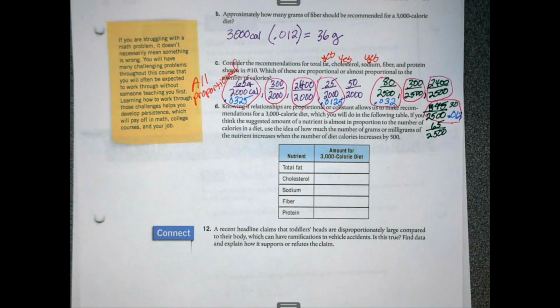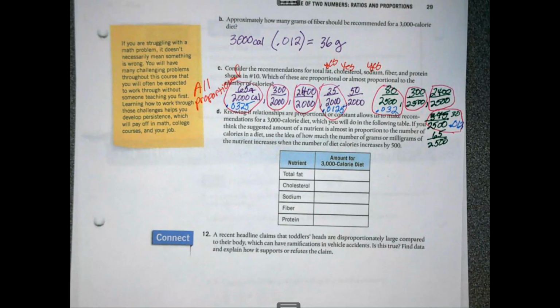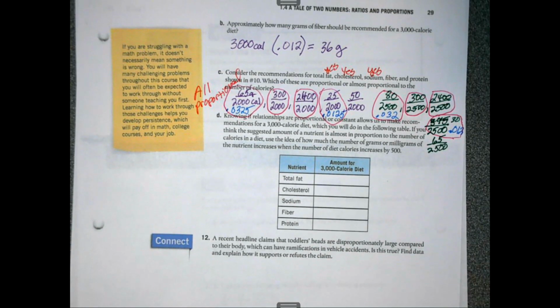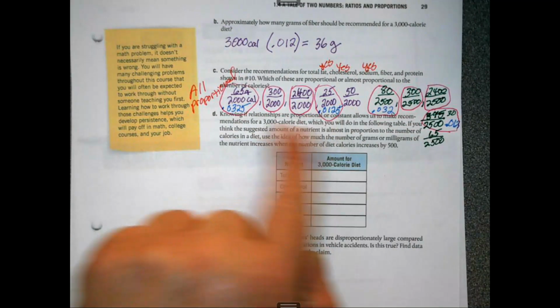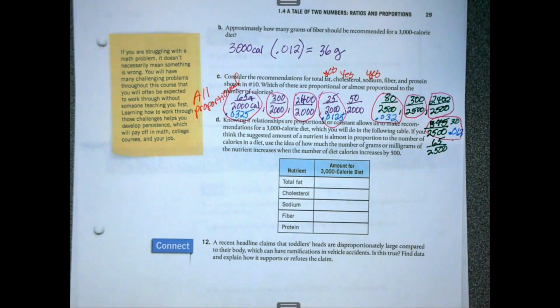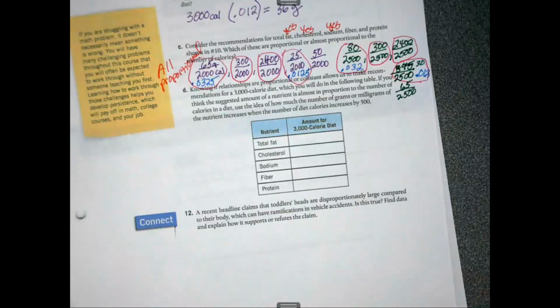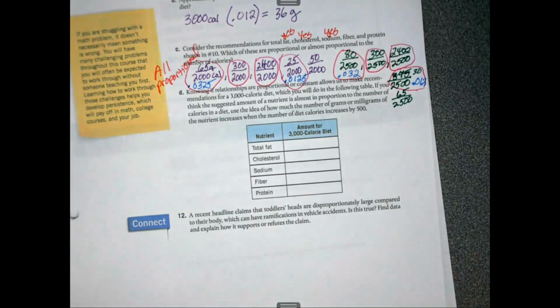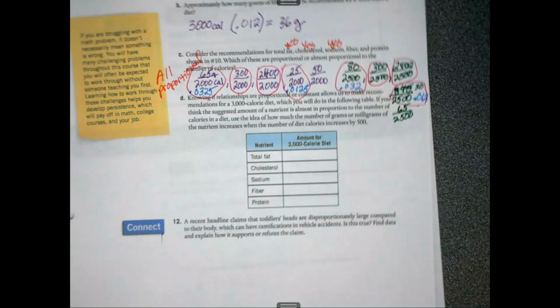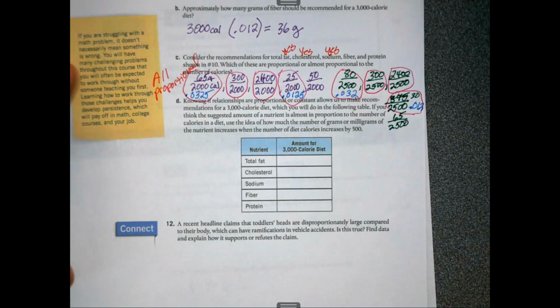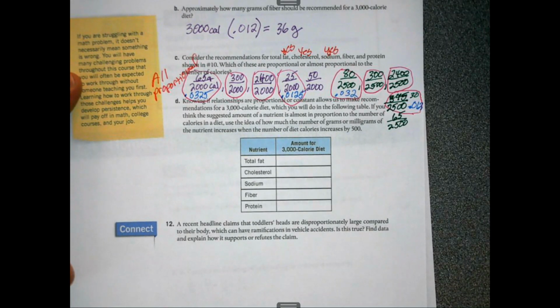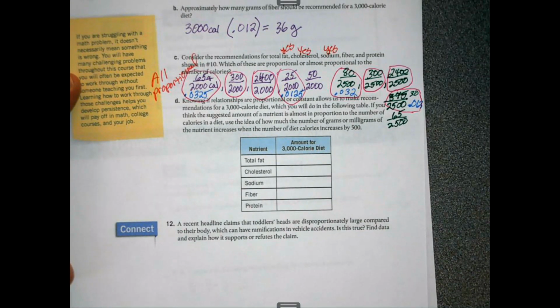Yeah. All right. So let's go to D. Now, assuming that C was like this, I'm assuming that D is going to be the same thing. Knowing if relationships are proportional or constant allows us to make recommendations for a 3,000 calorie diet, which you will do in the following table.